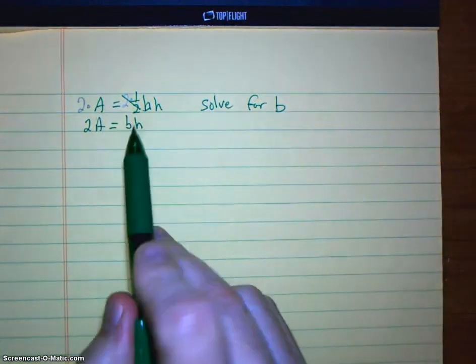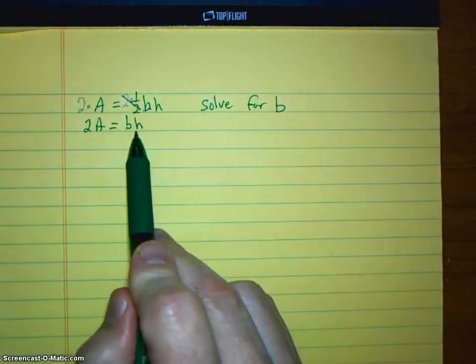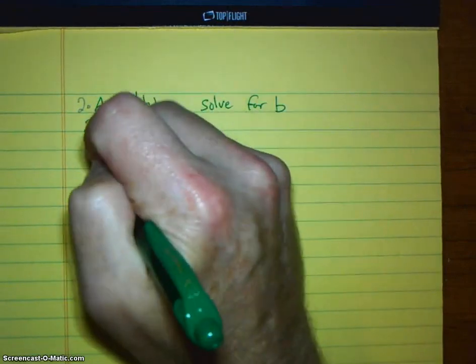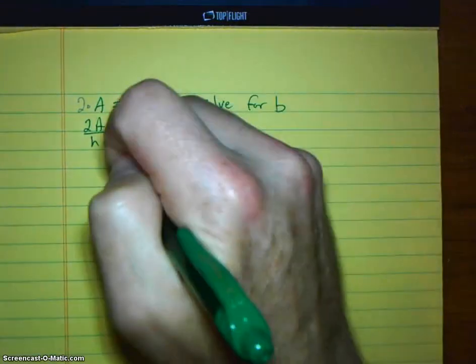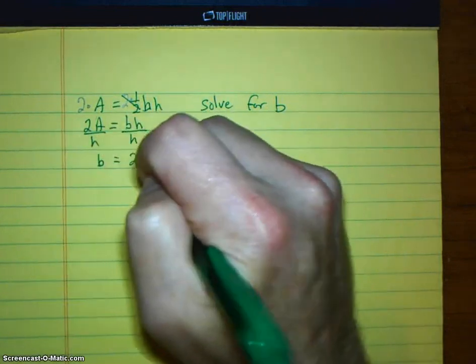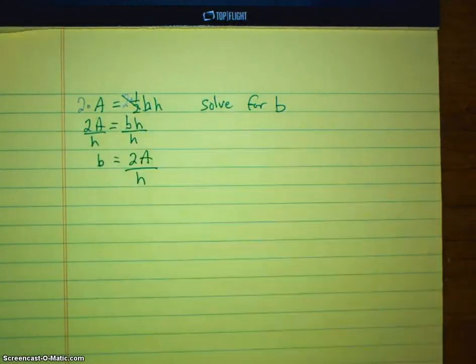And then I notice I'm trying to get this b all by itself. It's connected by a multiply. To get rid of a multiply, I do a divide. So my answer is b is 2a over h. Okay? Hope that makes sense.